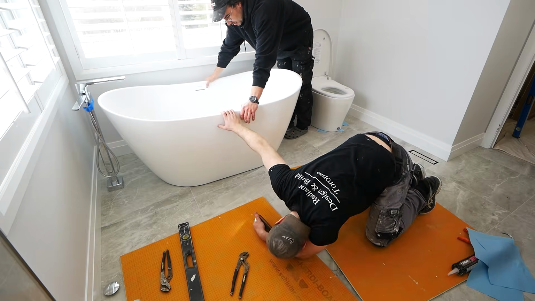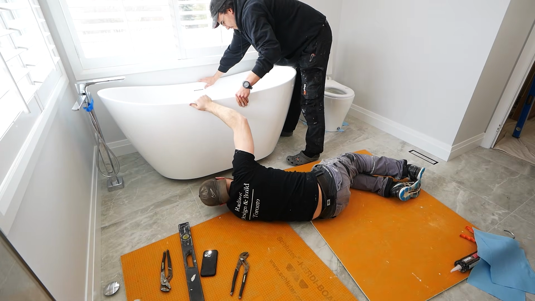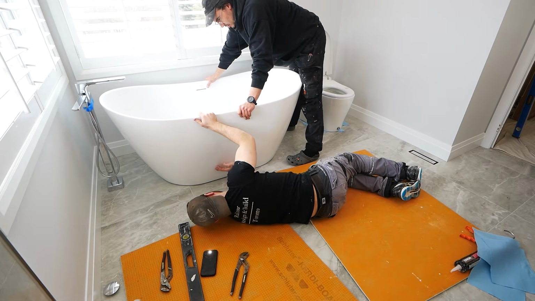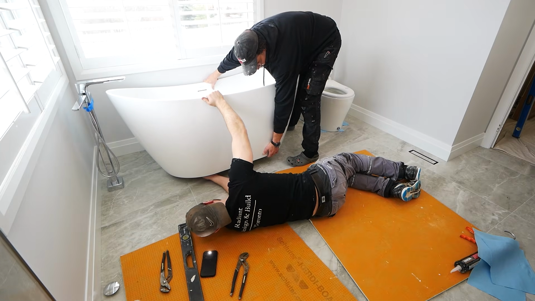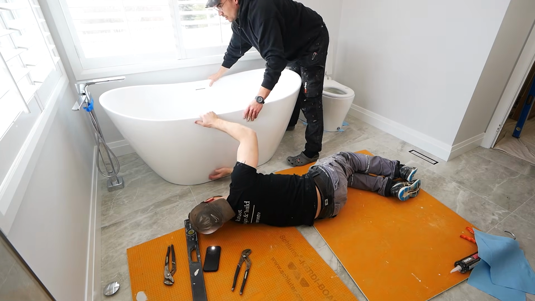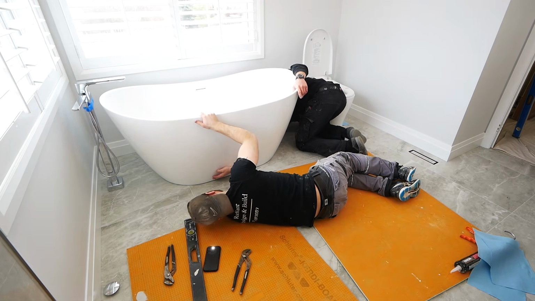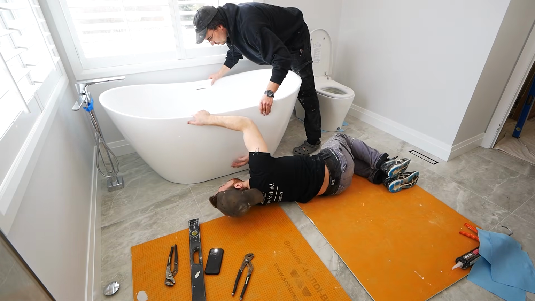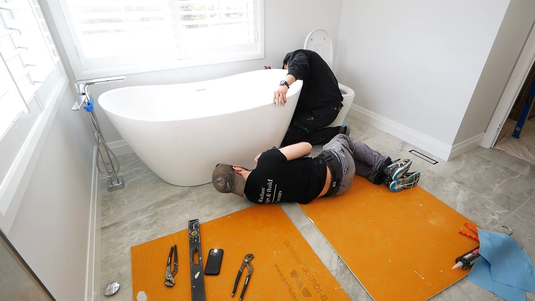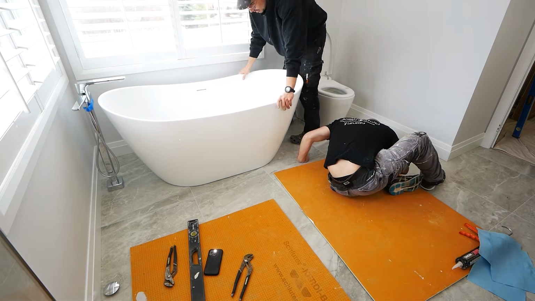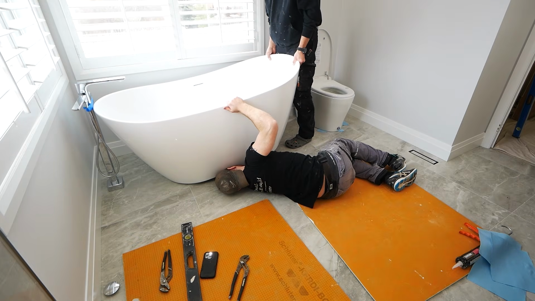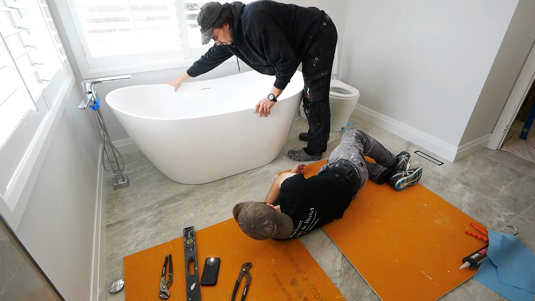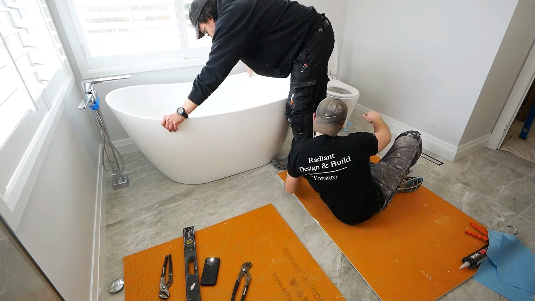Then we can kind of just lift the tub up if we need to and adjust those feet. You want to just kind of try rocking the tub back and forth. And obviously, if it feels uneven, you'll have to either raise or lower the legs and just fine tune it until it feels like it's sitting really flat on that floor. We do want to just make sure that there's a very tiny gap between the perimeter and that floor. And we do want the tub to be level as well.